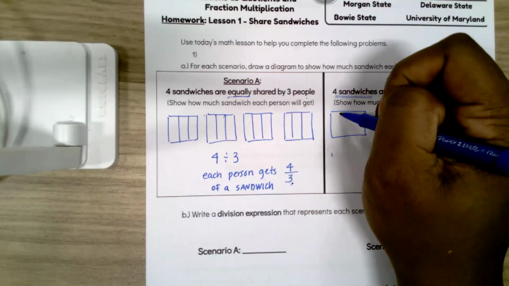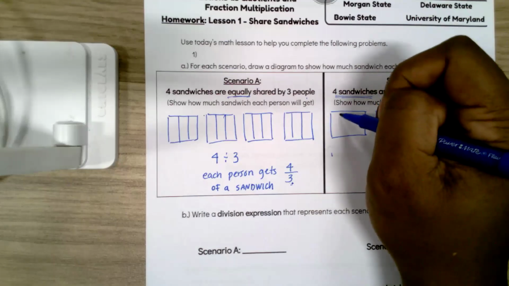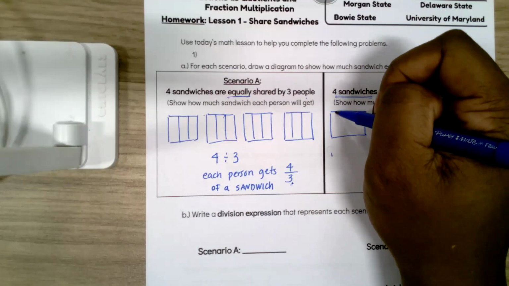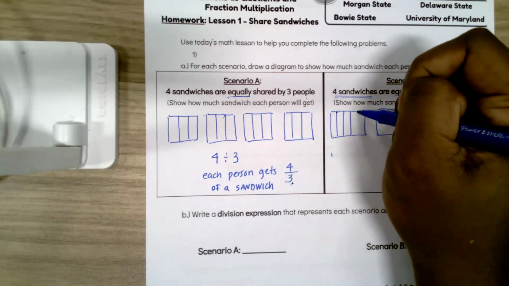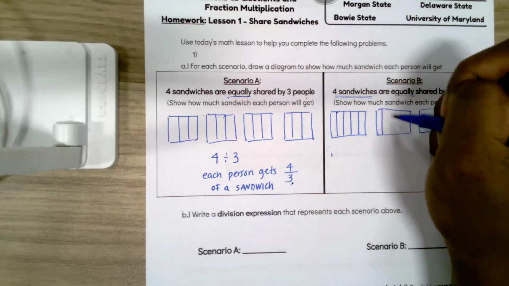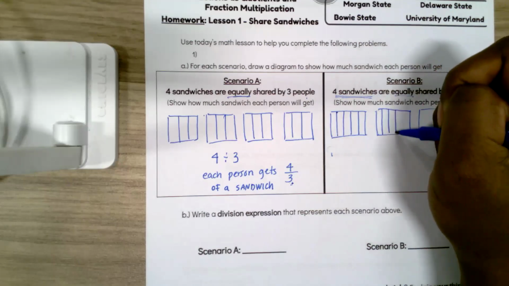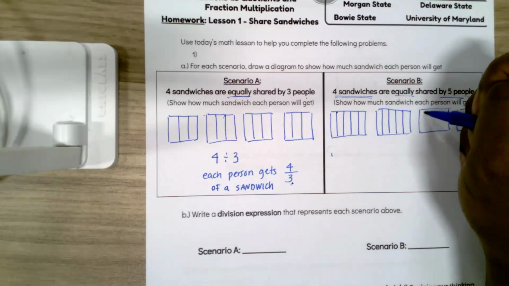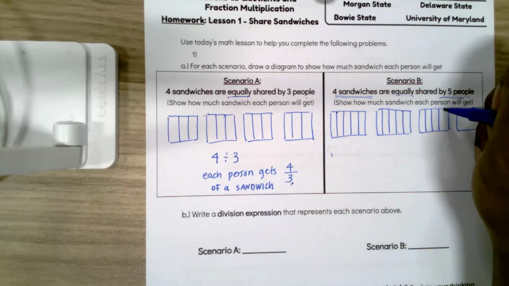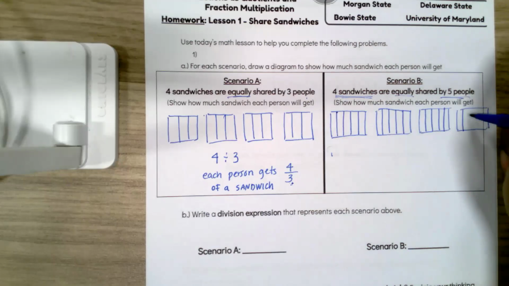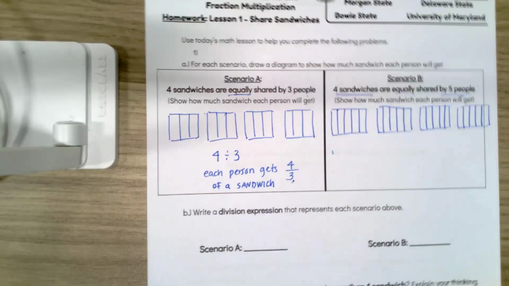So I need to put 5 equal parts in each: 1, 2, 3, 4, 5.